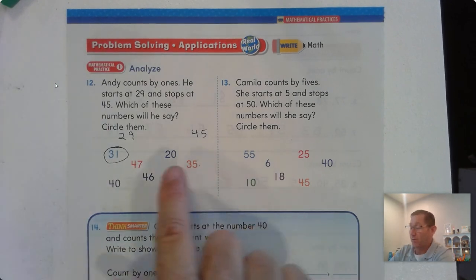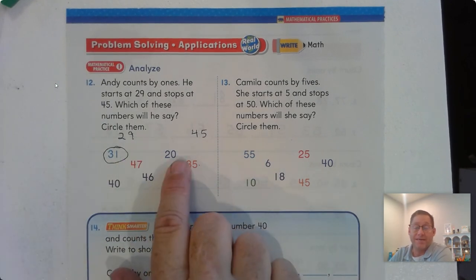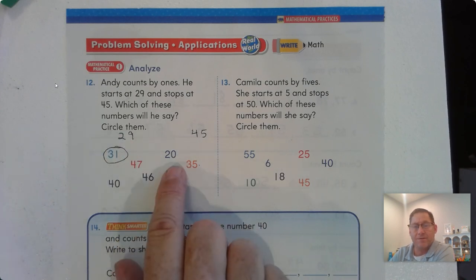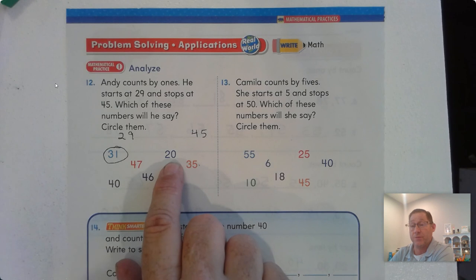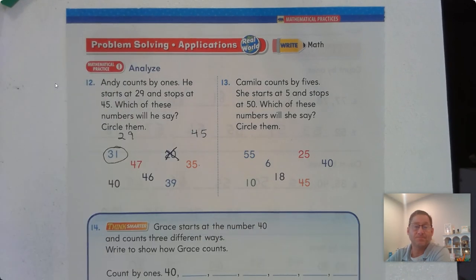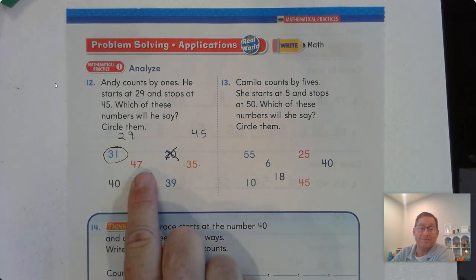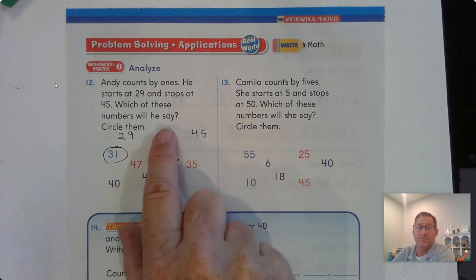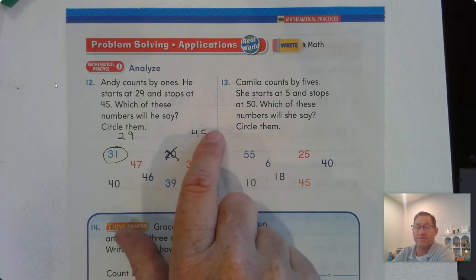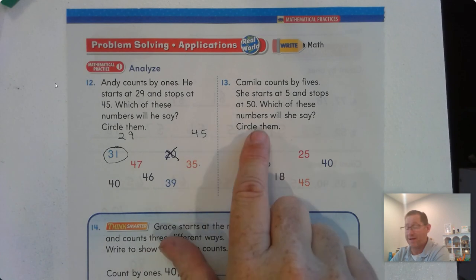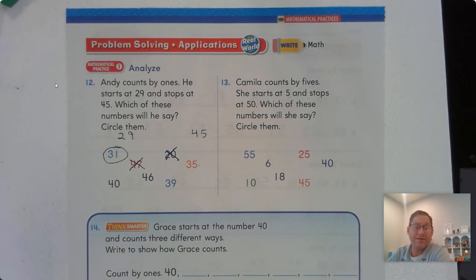All right. When we're counting starting at 29, would we say 20? No, because 29 comes after 20, right? We have to go 20, 21, 22, 23, 24, 25, 26, 27, 28, 29. So we won't say 20. How about 47? Well, we get to 45. Where's 47? Do you go 47 and then 45? No, it goes 45, 46, 47. So we don't say 47 either.